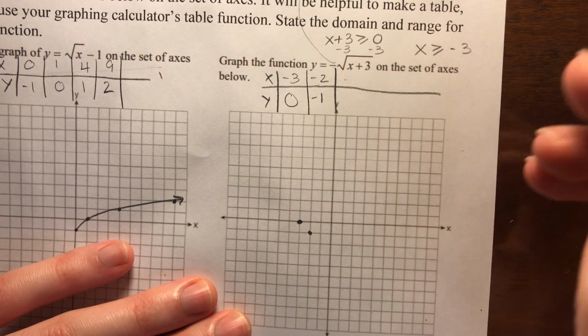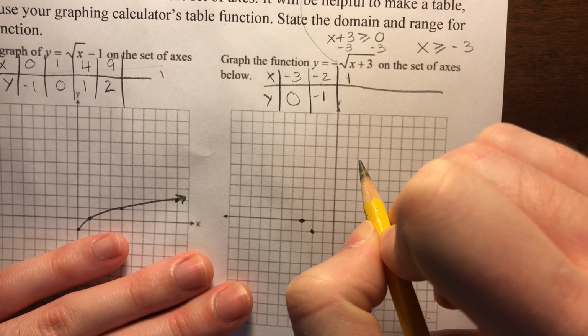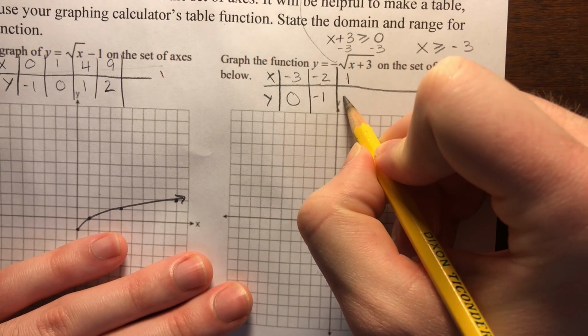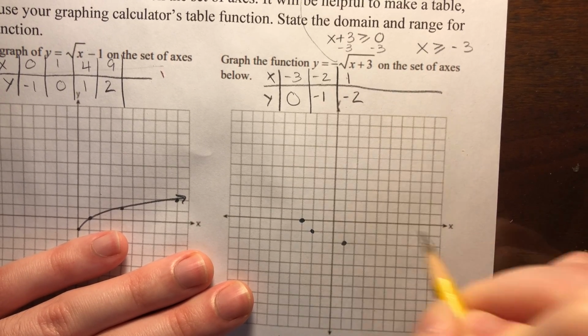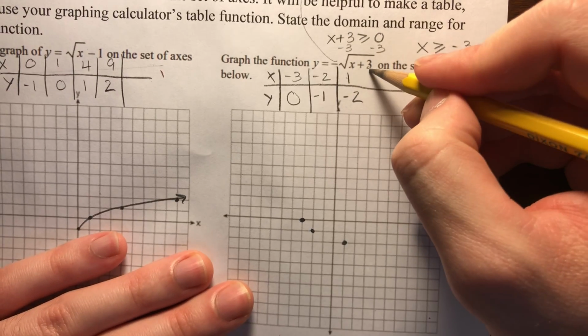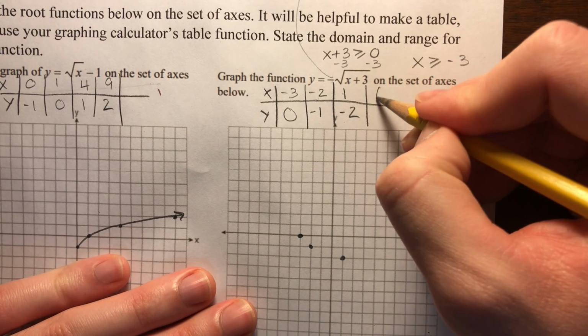So what do I want to add to 3 to get 4? Well, that would be 1. All right, 1 plus 3 is 4. Square root of 4 is 2. Make that negative. You get negative 2. All right, next perfect square is 9. 6 plus 3 gets me to 9, so that's going to be my next input.